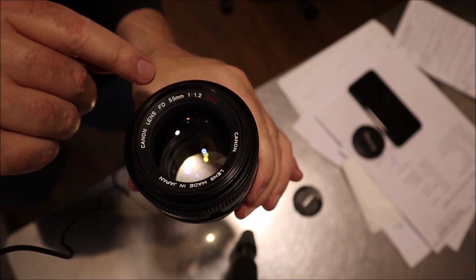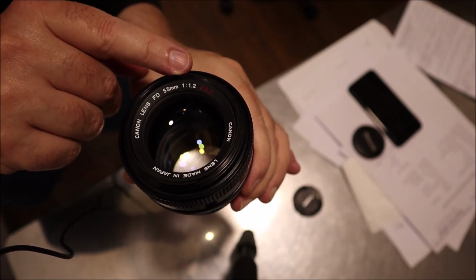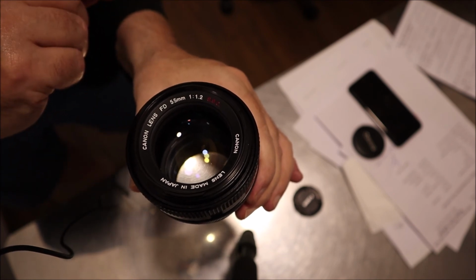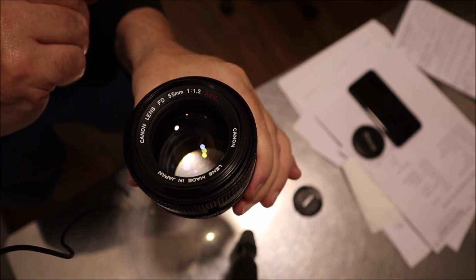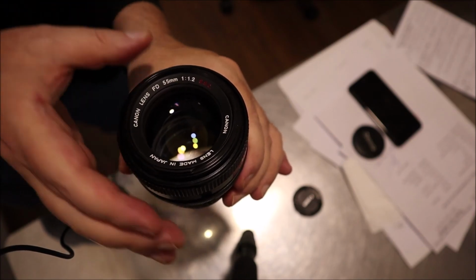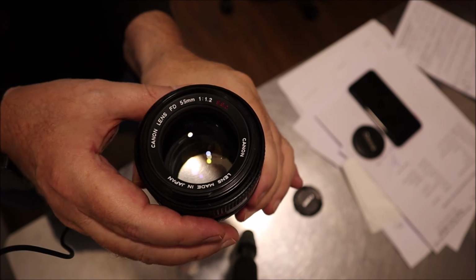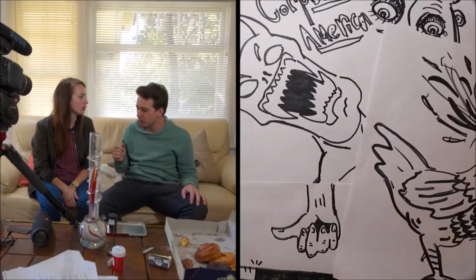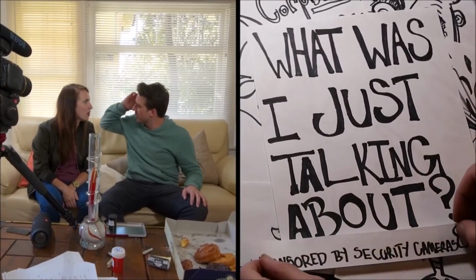This particular one is a 55 millimeter f1.2. That's a nice lens. So I hope that clears things up for you, and let's get back to what we were talking about. That's our look at the f-stop. I hope this helped clarify what exactly an f-stop is and how it's determined. Are we clear?